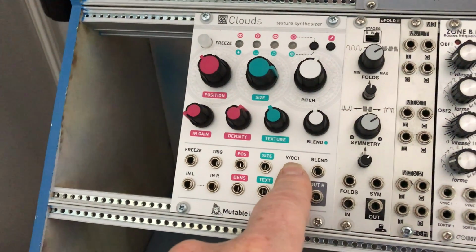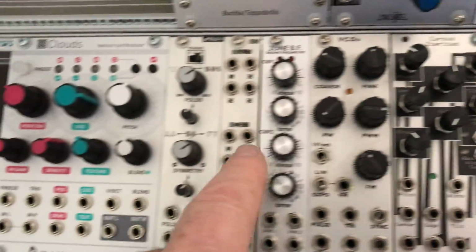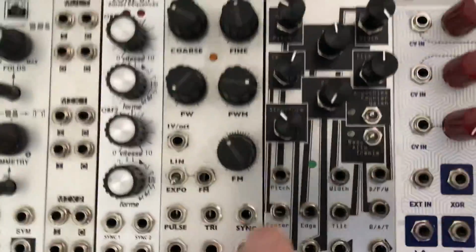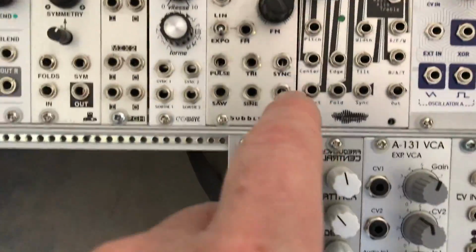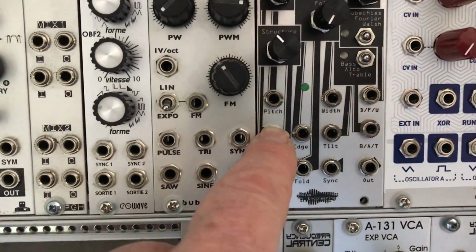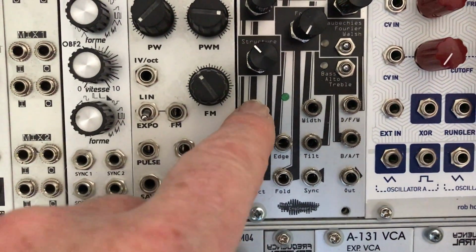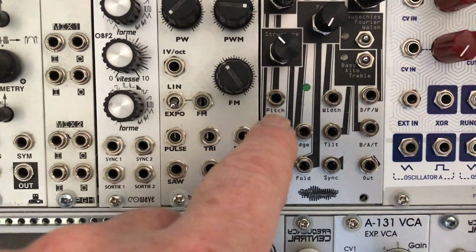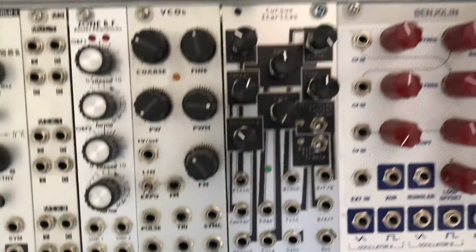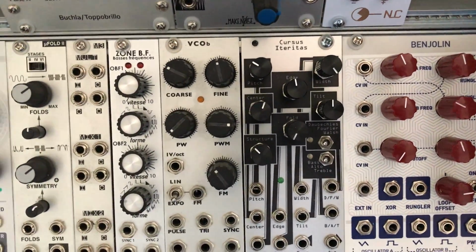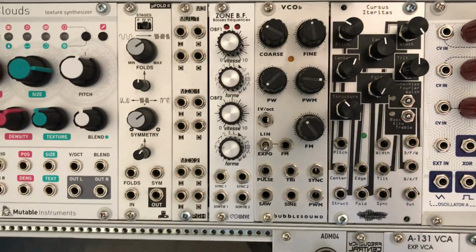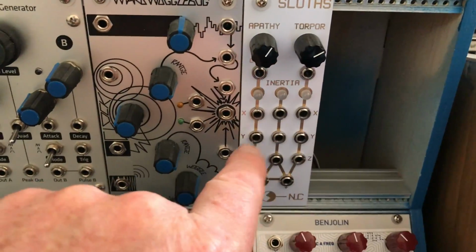Or you can put it into, let me stand up, either the center or the pitch, probably more the center of the Cursus Iteritis. Some interesting stuff you can get going, and then you get the triple sloths.